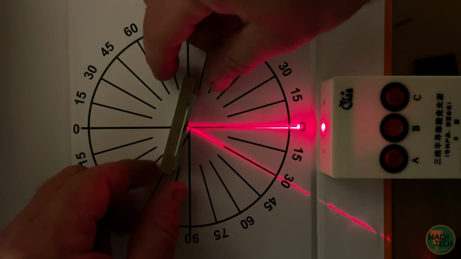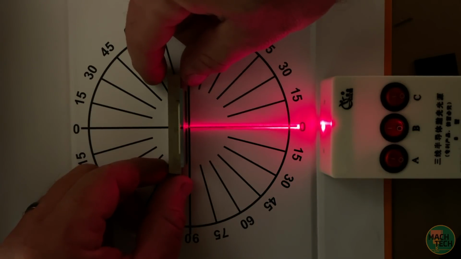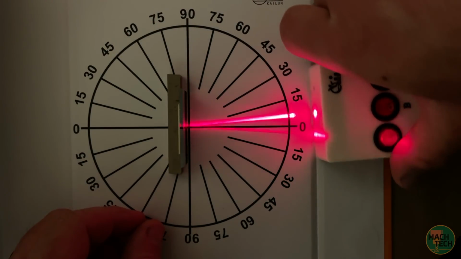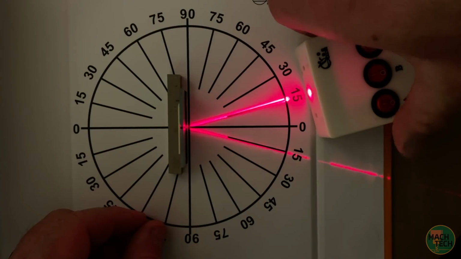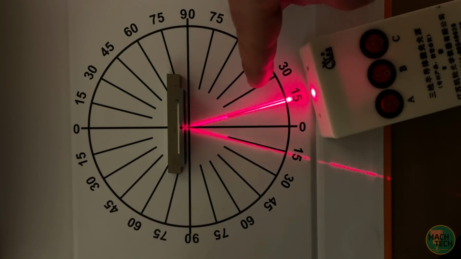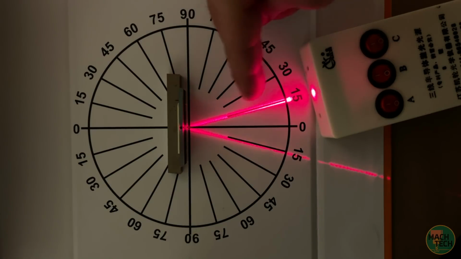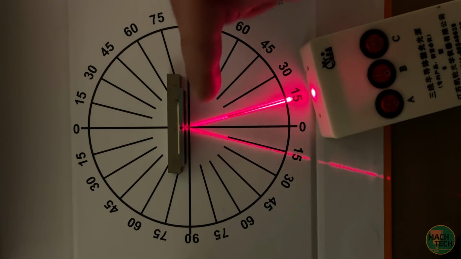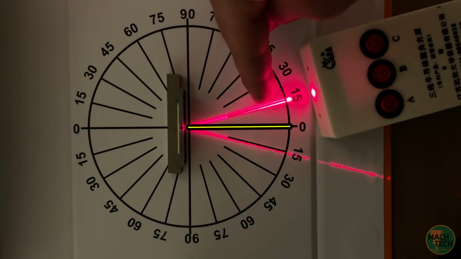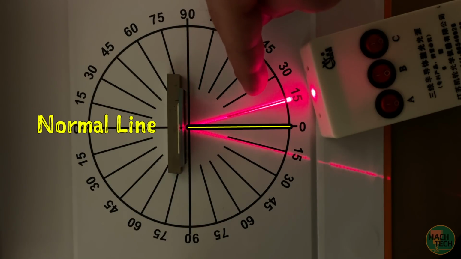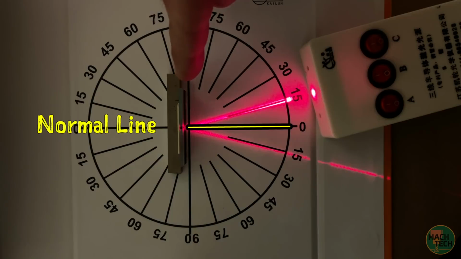I think this is going to be easier to visualize if I keep the mirror at 0 degrees and I change the angle of the light source. All right, now we can see the relationship. So the incoming light ray, which is called the incident ray, is at 15 degrees relative to the 0 line, which is perpendicular to the flat plane of the mirror. The 0 line in this case is called the normal line relative to the reflector.